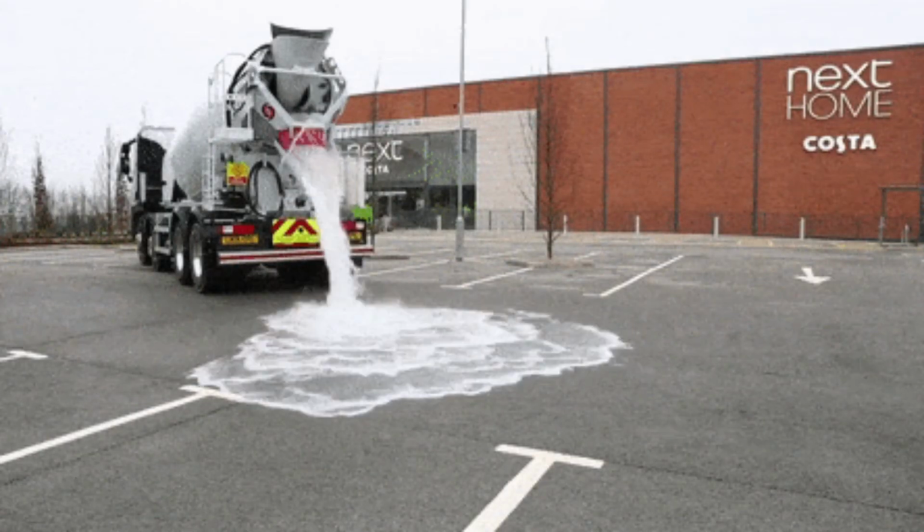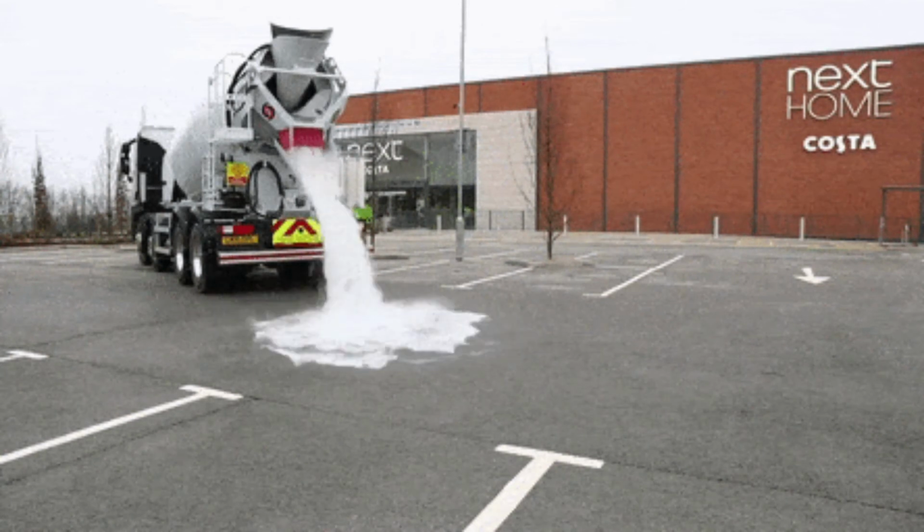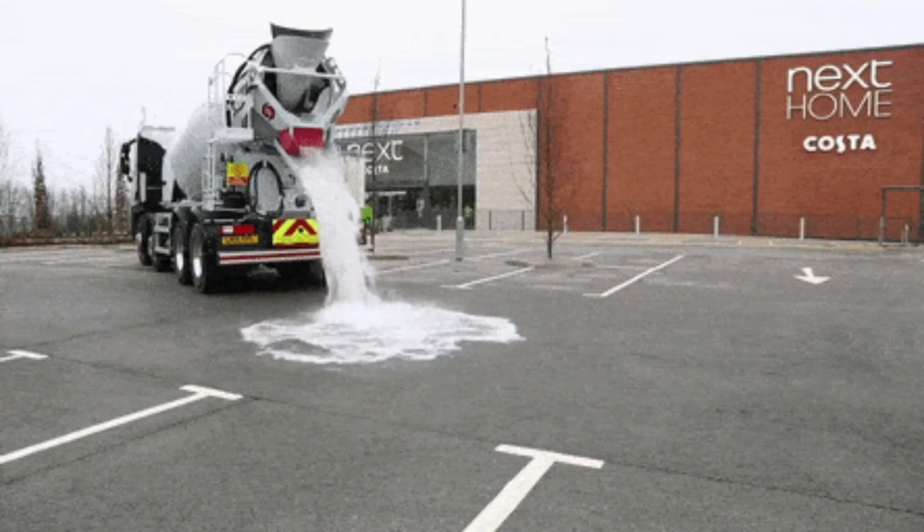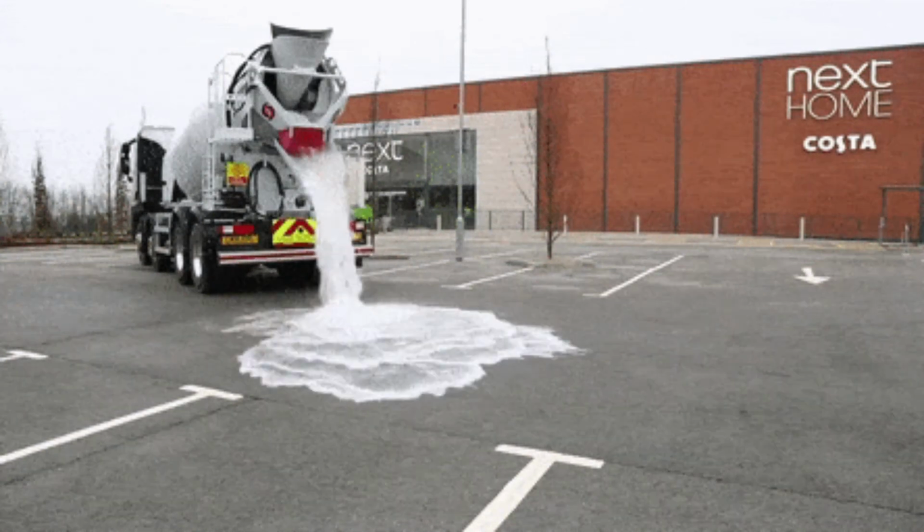There are also new permeable asphalt and concrete solutions that allow penetration into the earth instead of running off into a storm drain. The use of these kinds of surfaces may greatly reduce runoff from vehicles.